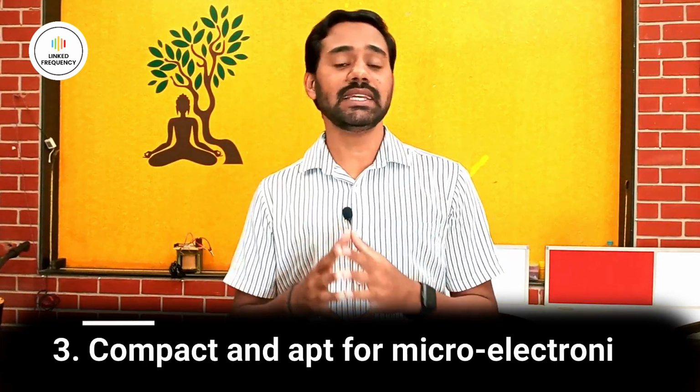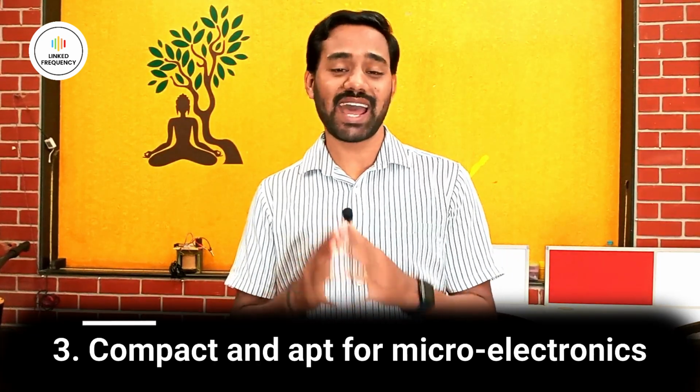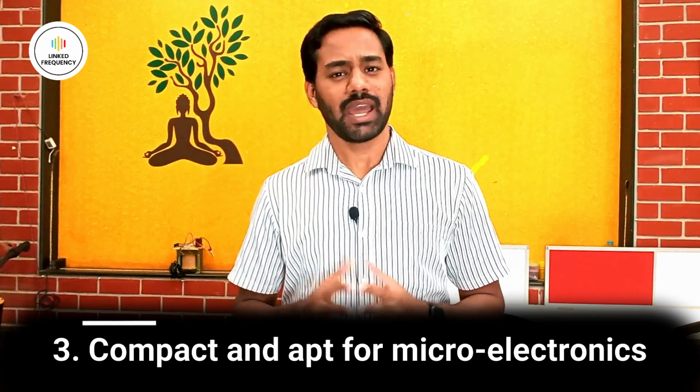Third one is these transistors are compact and apt for microelectronic devices. As technology is advancing nowadays, these transistors are coming up in very microelectronic sizes like SMD components. That's why they are suitable for nanotechnology or microelectronic device engineering.